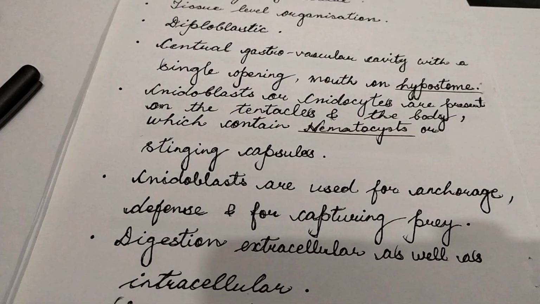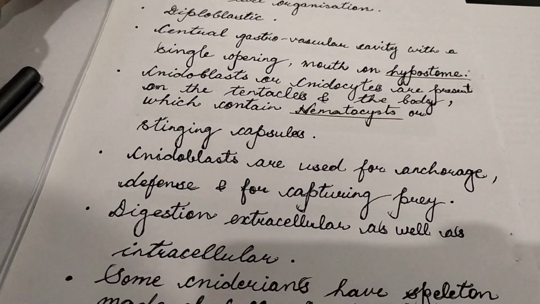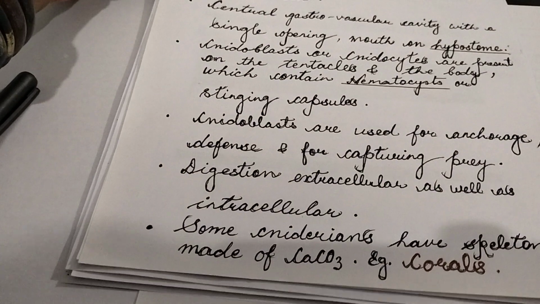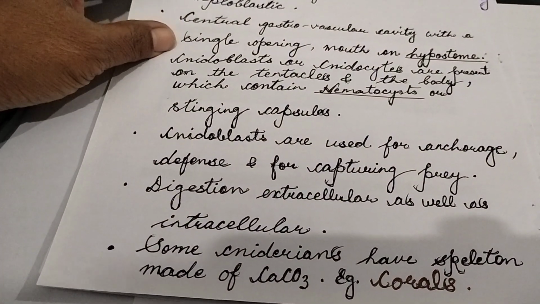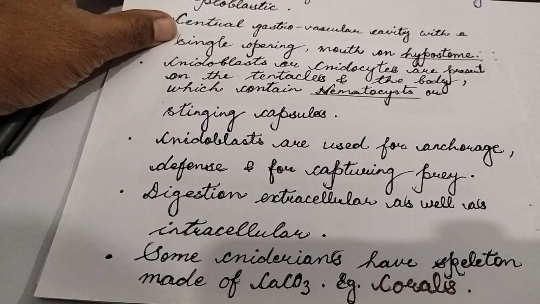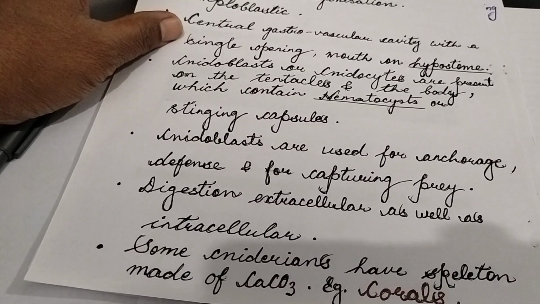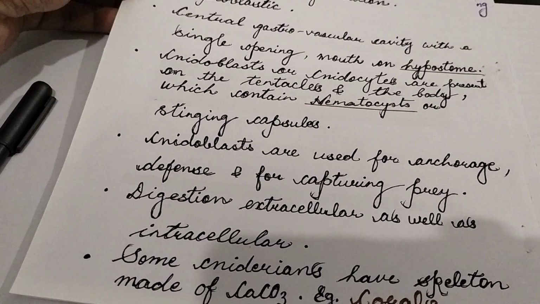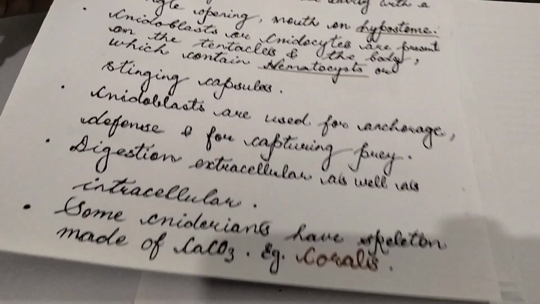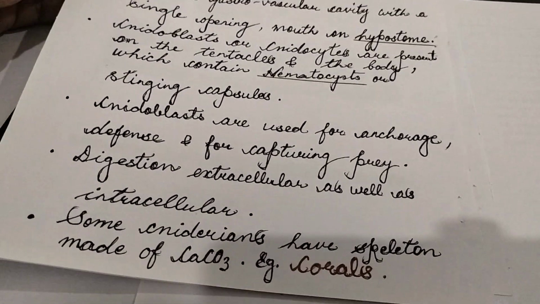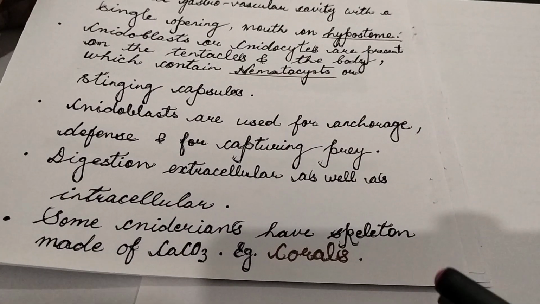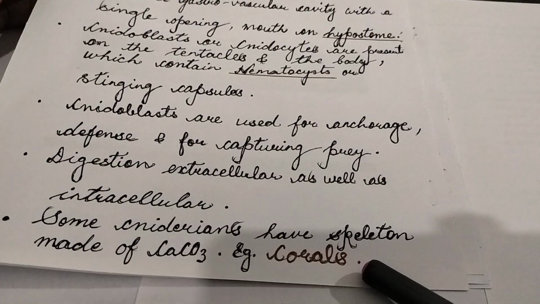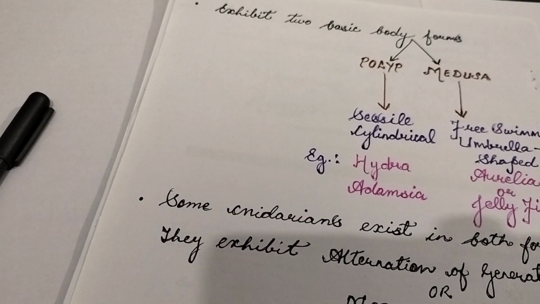Some cnidarians have a skeleton made up of calcium carbonate. All right. Some cnidarians contain a skeleton made up of calcium carbonate, and as calcium carbonate is present, they will be hard in structure, and such examples are corals. Corals are cnidarians or coelenterates which have a skeleton made up of calcium carbonate.